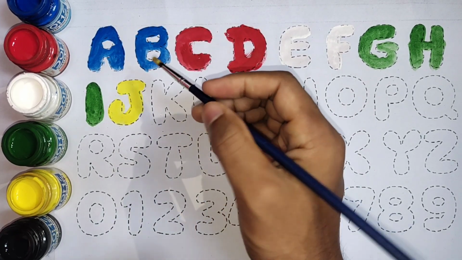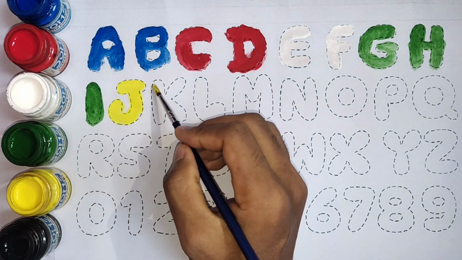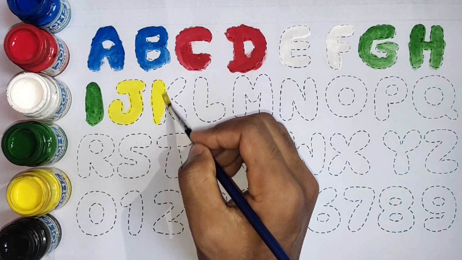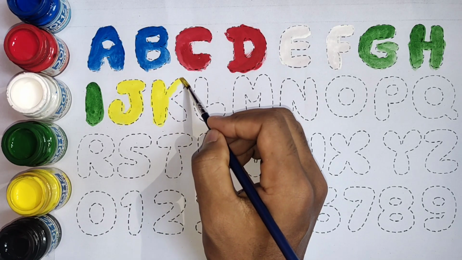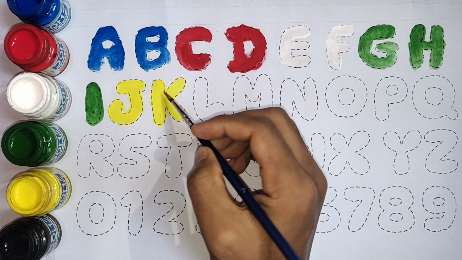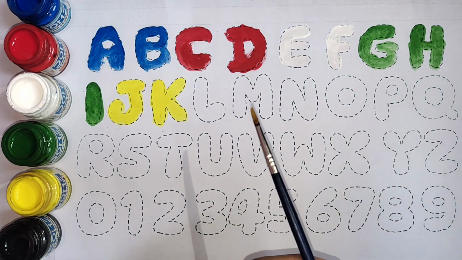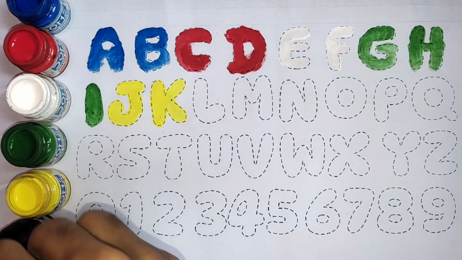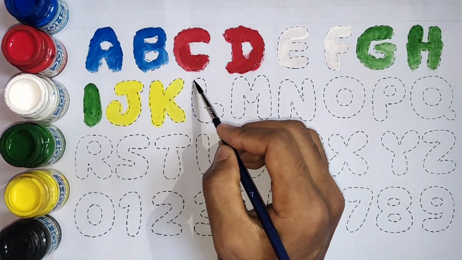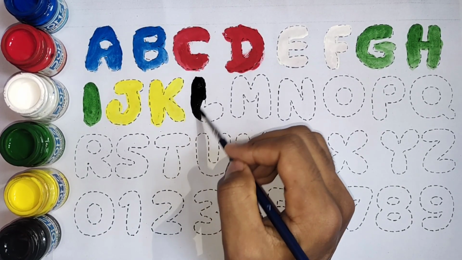Kids, the next one is K. K for kite. Kids, now we are using black color. Now we are coloring the letter L. L for lion.